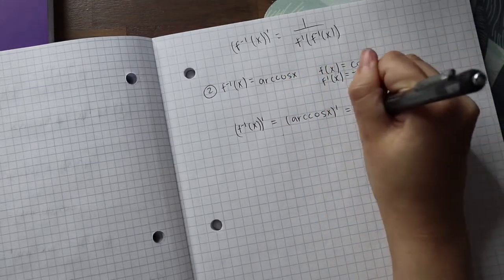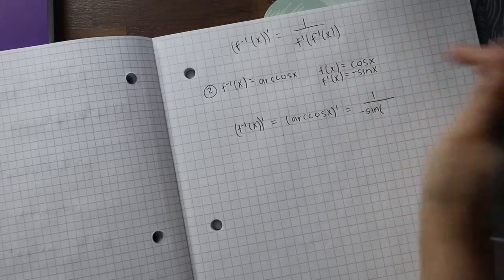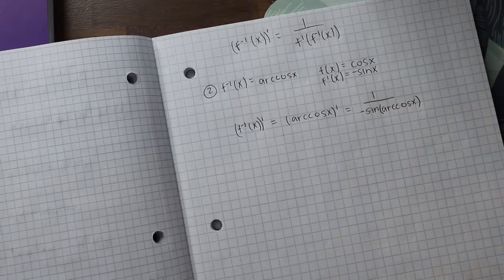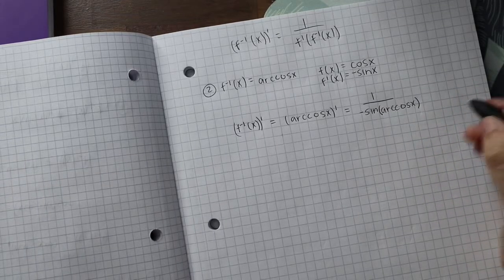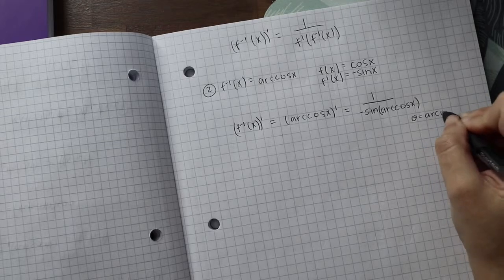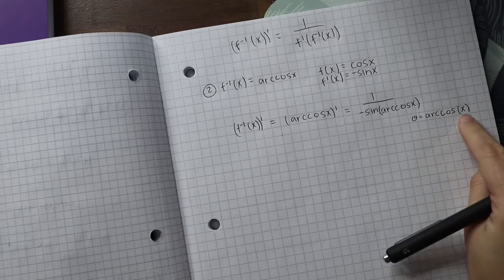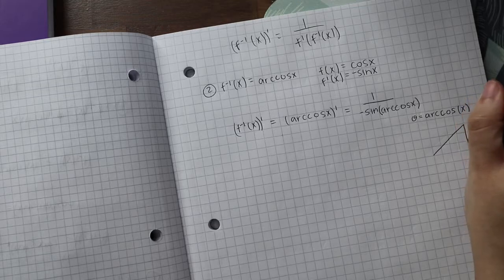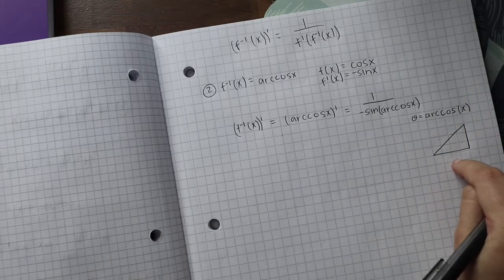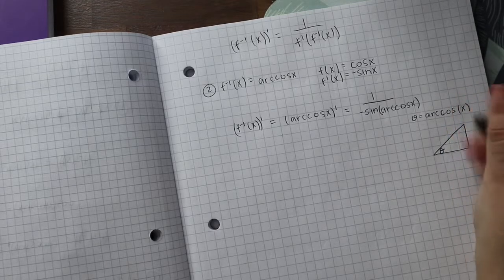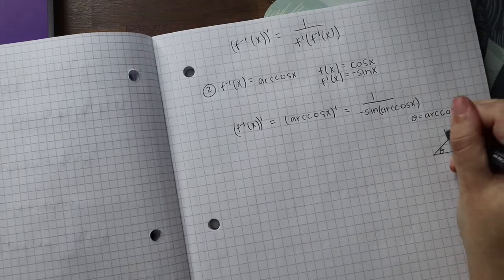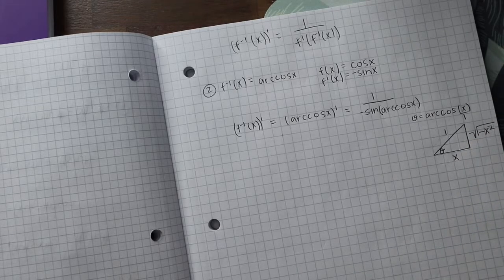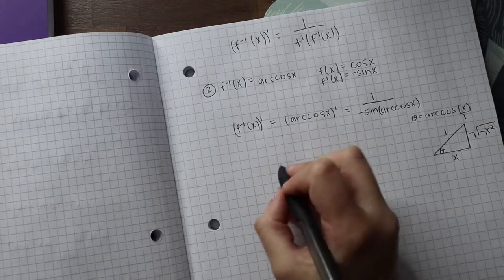Derivative is equal to 1 over negative sine, evaluated at the inverse function, which is arc cosine of x. So now we'll do the same thing. Our theta is arc cosine of x. This information here gives you the ratio of the sides. In the case of cosine, it's the ratio of the adjacent side length over the hypotenuse. So we know there's an implied 1 here, so x over 1. And then again, our other side that we can find via Pythagorean theorem is going to be square root of 1 minus x squared. So now we can just plug this in.